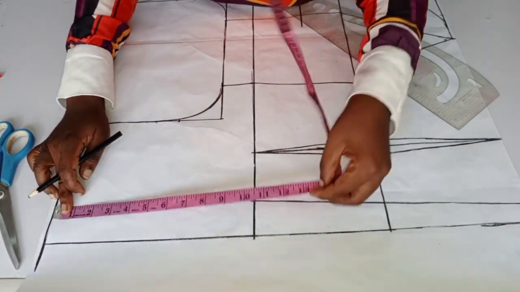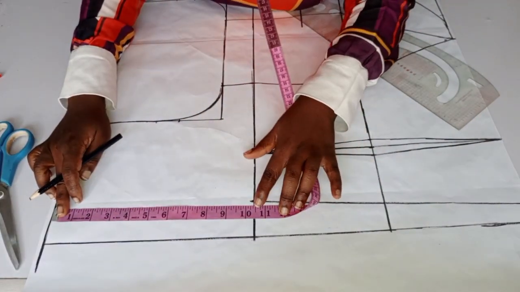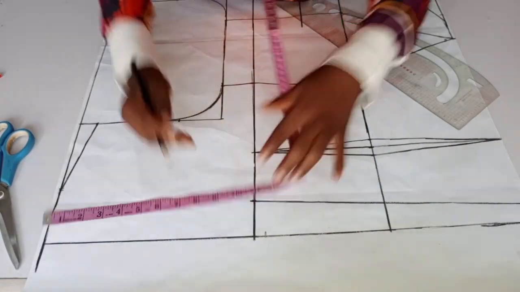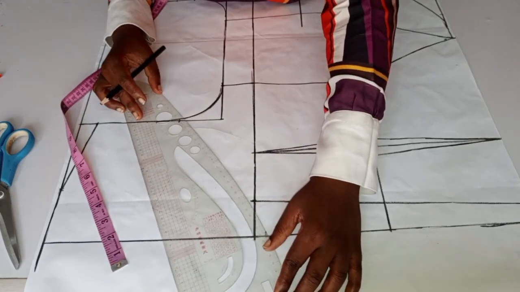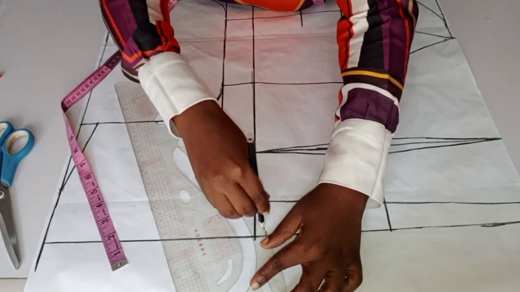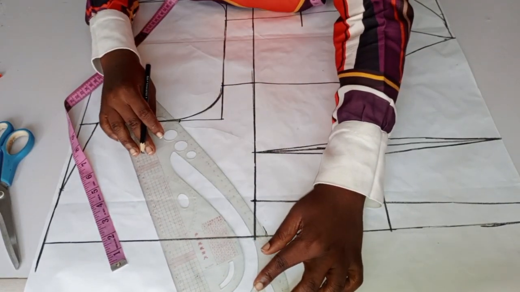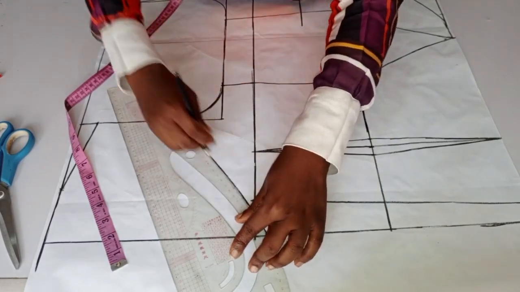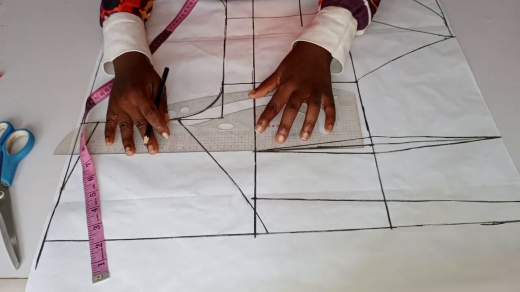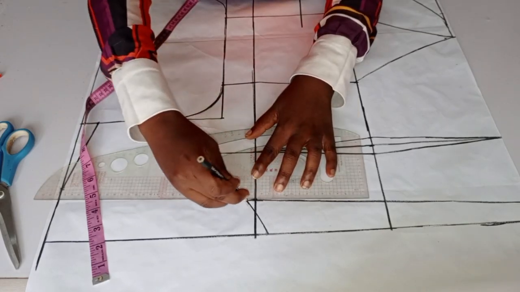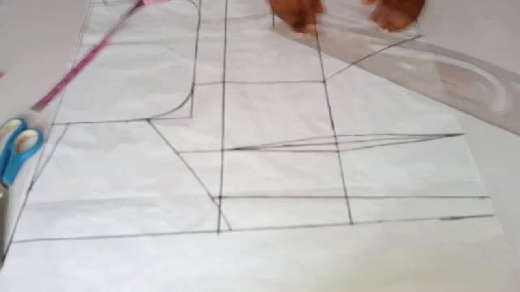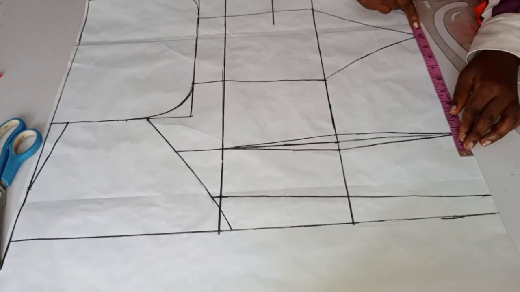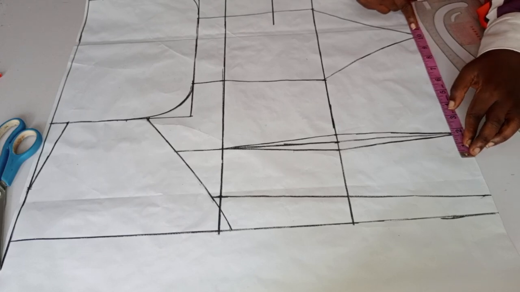For the depth of the neck at the back aspect, I will be making use of 11 inches. That's 11 inches, and you connect it to the armhole where the 6 inches stop with your French curve or with your free hand, and connect the dart line this way to the neck. I will be creating this scalloping shape at the down aspect, same way we did at the front.